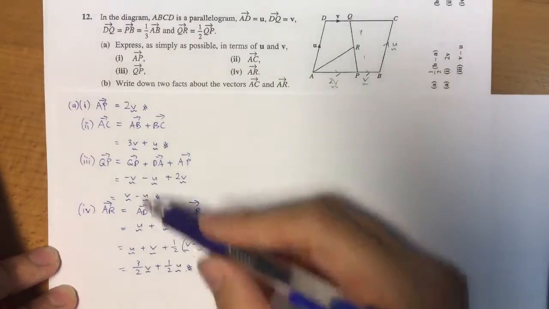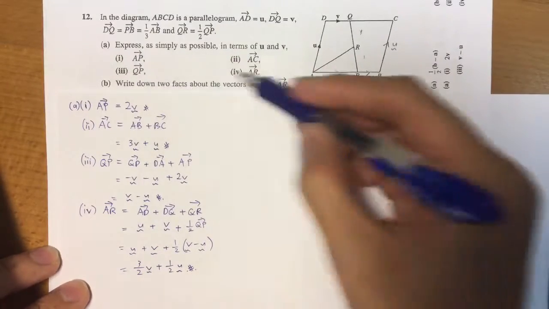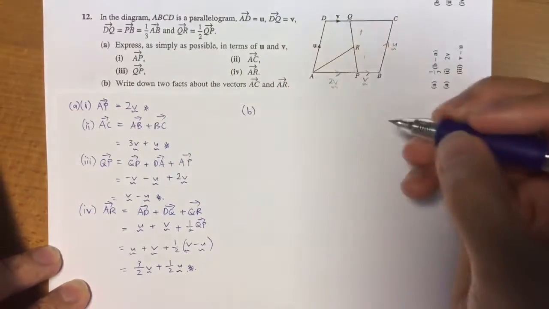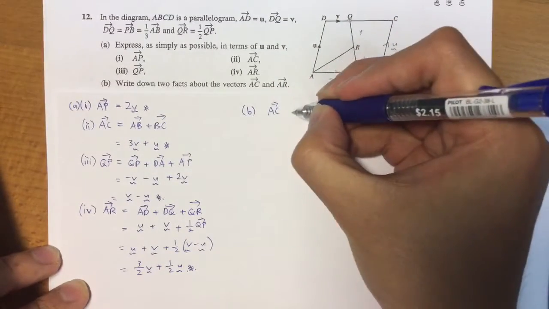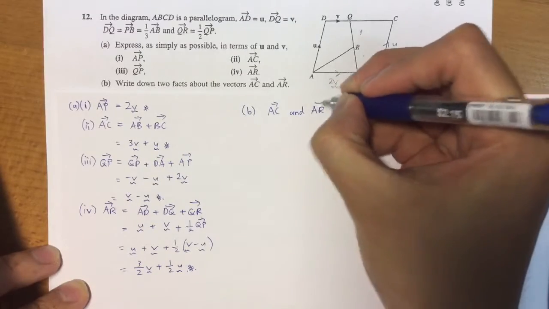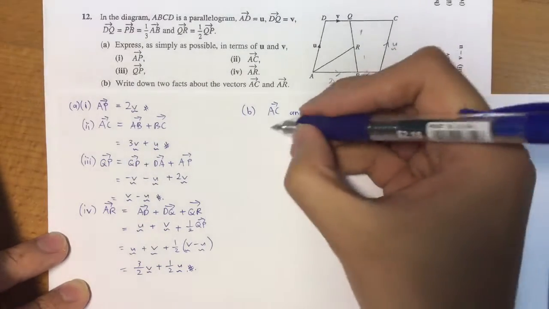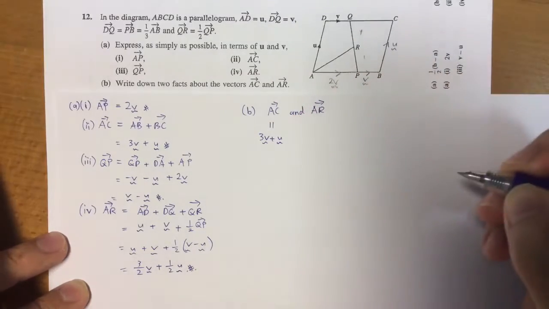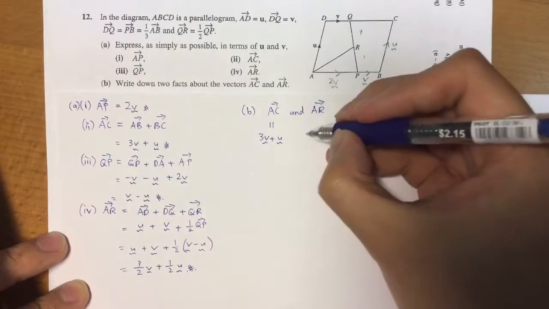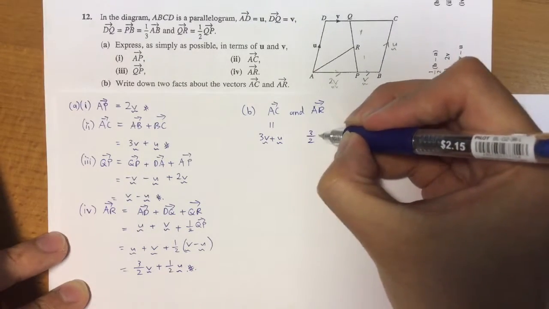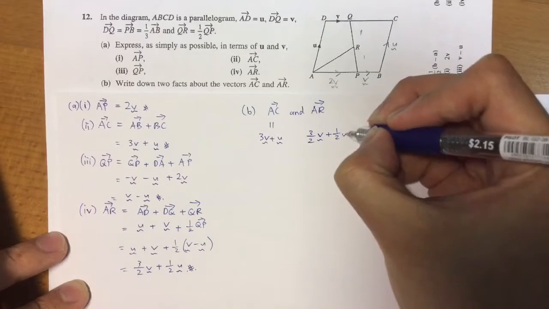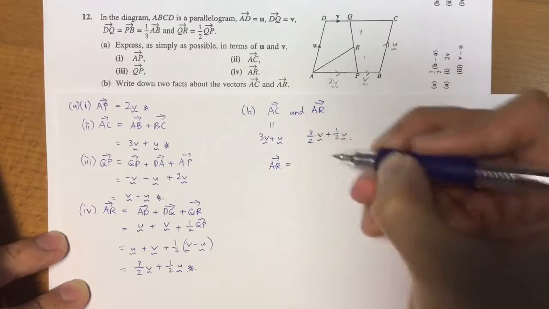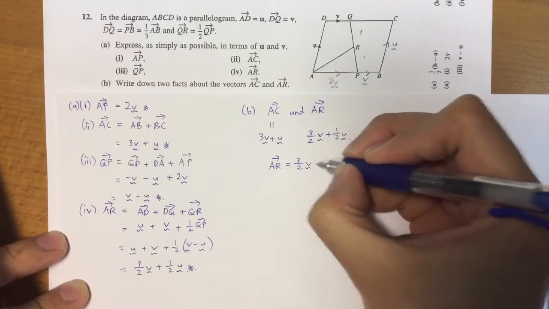There you have it, answering the first 4 parts, expressing the 4 vectors in terms of u and v. Now, AC and AR. What facts can we write about them? Well, first of all, AC is equal to 3v plus u, in terms of the vectors v and u. And AR is 3/2 v plus half u. I'm going to purposely write it in this manner.